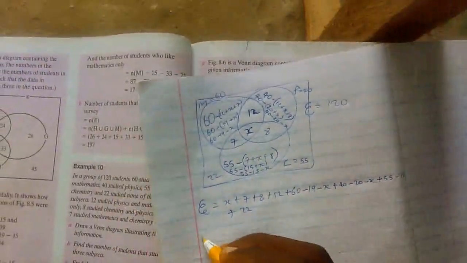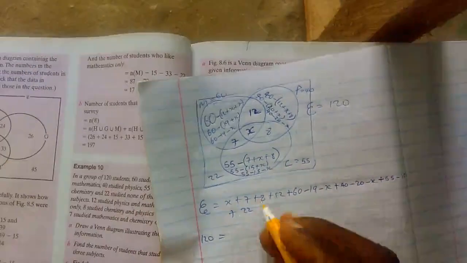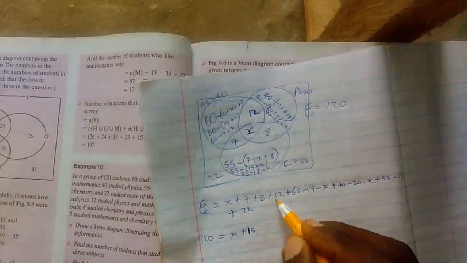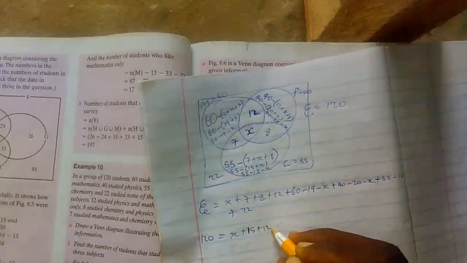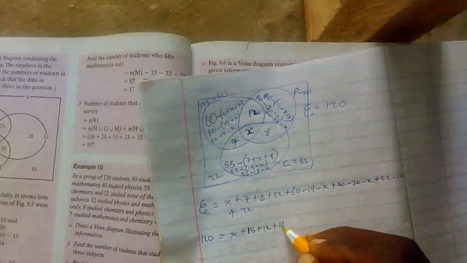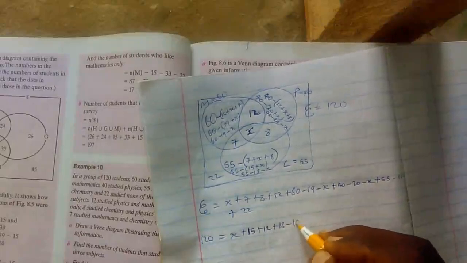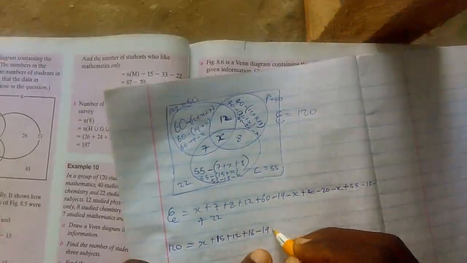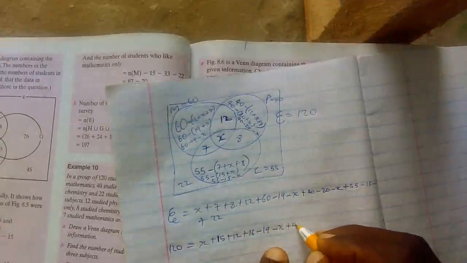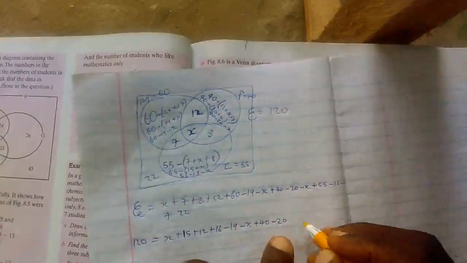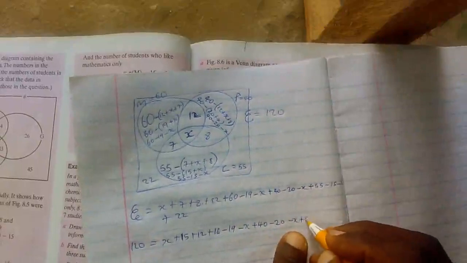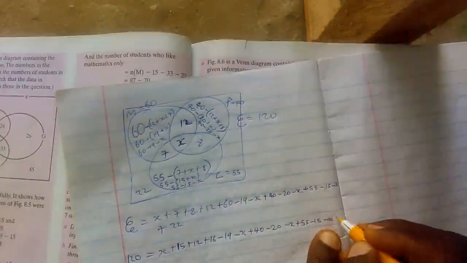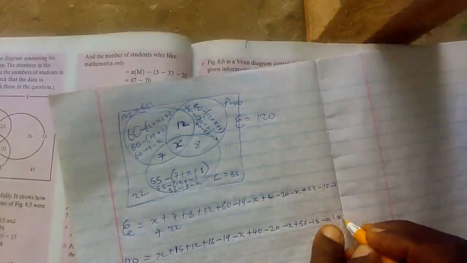So rewrite the equation. 120 equals x, 7 plus 8, 15, plus 15, plus 12, plus 60, minus 19, minus x, plus 40 minus 20 minus x, plus 55 minus 15 minus x, plus 22.